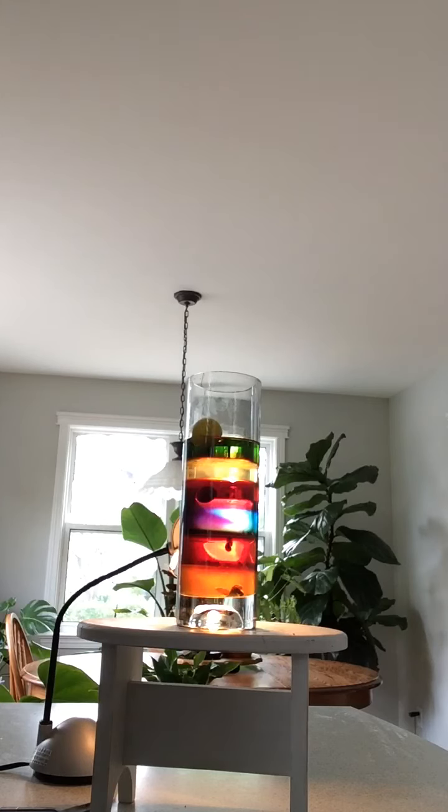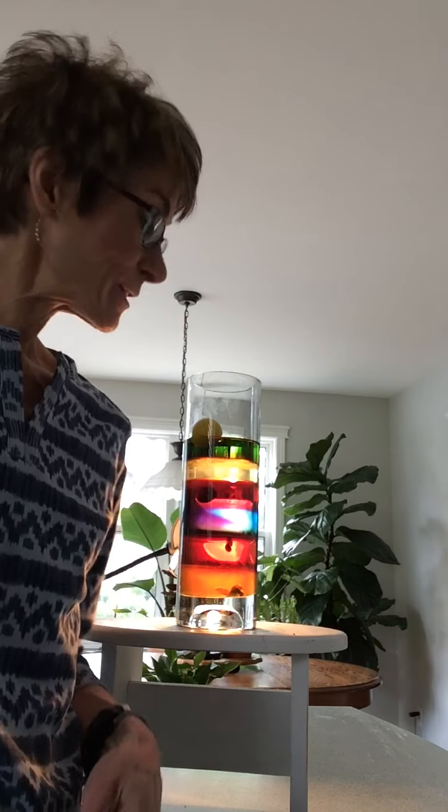And I brought our density column that we made in class the other day. And last night, just for fun, I added a couple things to our density column to see where they'd land. So I'll show you a couple things.